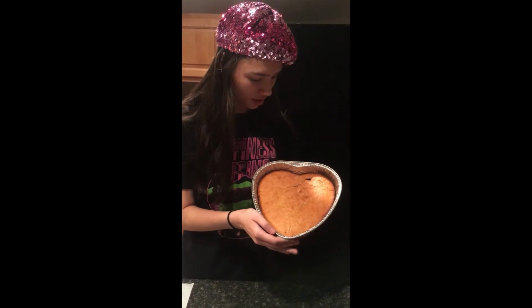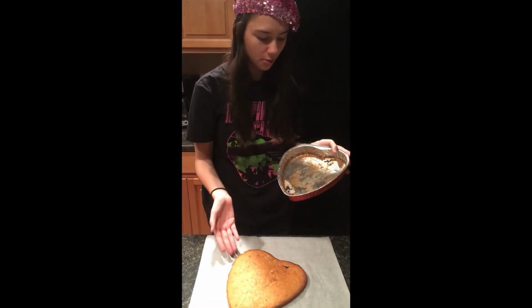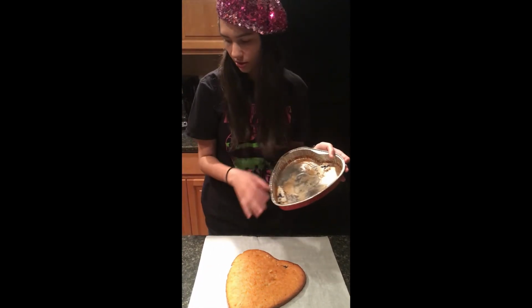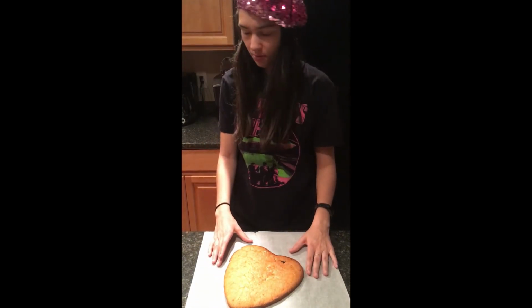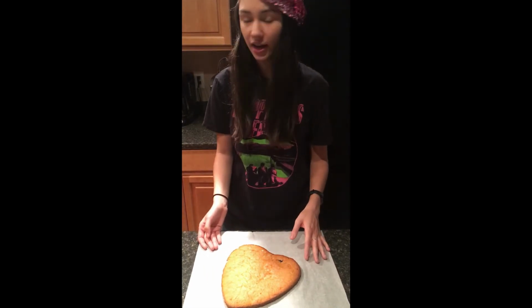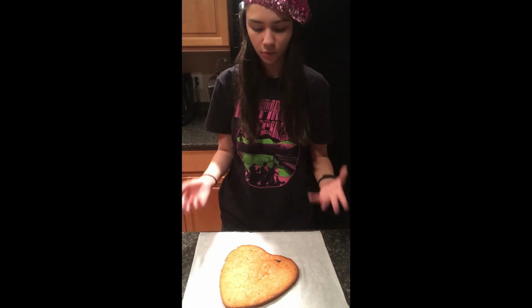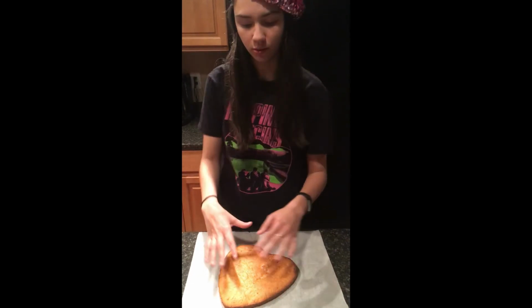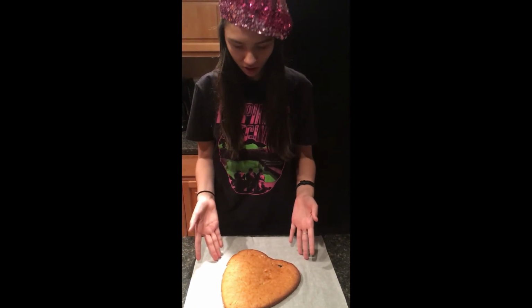My muffins are done, and now the true test is to see if they are still a liquid or if they turned into a solid. So I took my muffins out of the pan, and some of it stuck to the pan, but that's besides the point. And it kept the same shape as the pan, which was a heart, and it has a definite volume. And if it were a liquid, it wouldn't have a definite shape, and it would have flowed all over my counter. And so it's a solid.